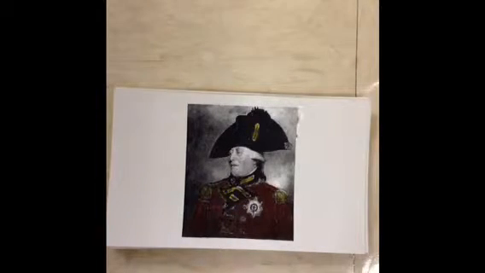This is King George III. He was the ruler of Britain and the imposer of all the taxes against the colonists to reduce profit.